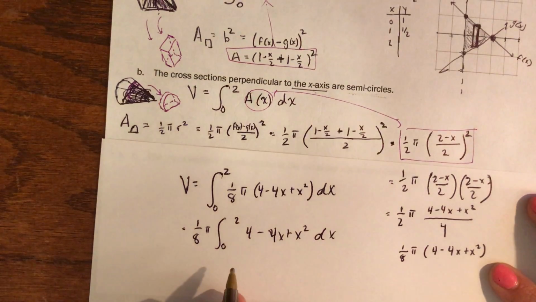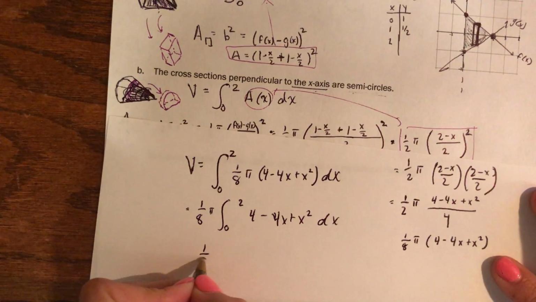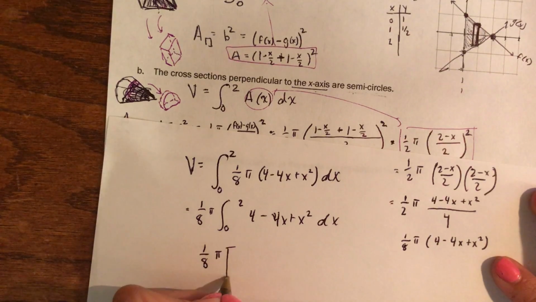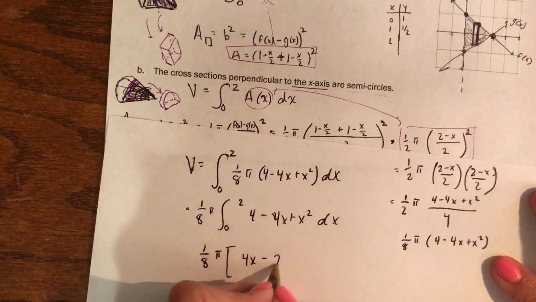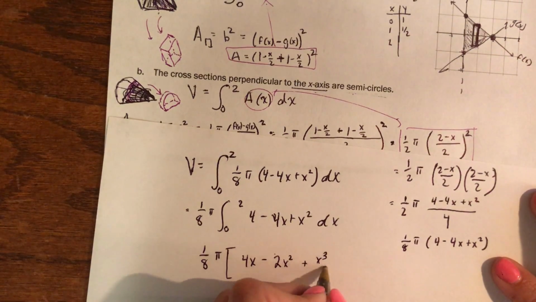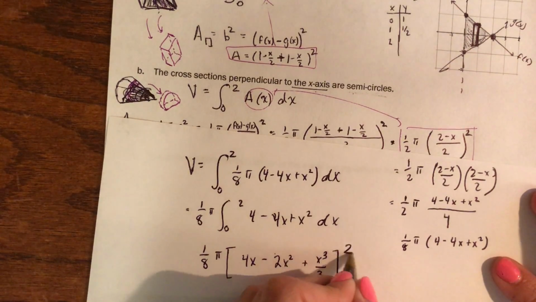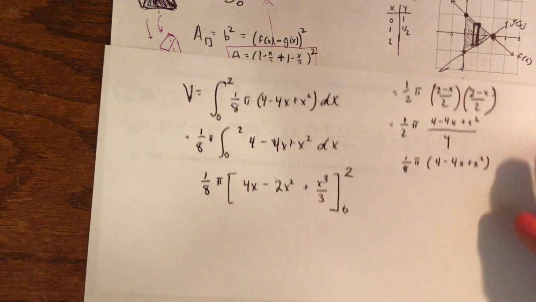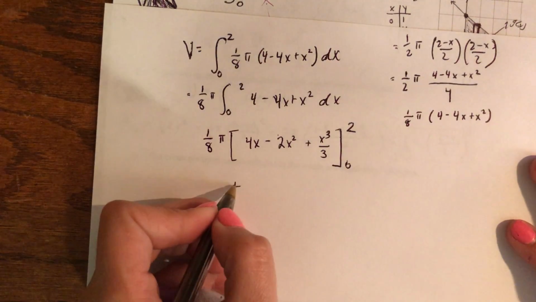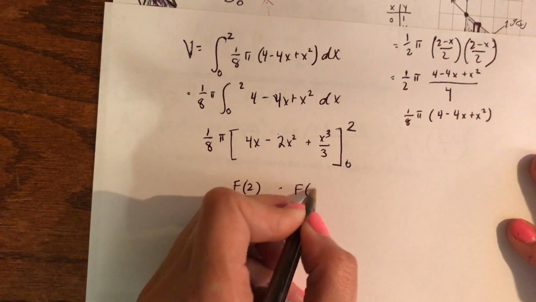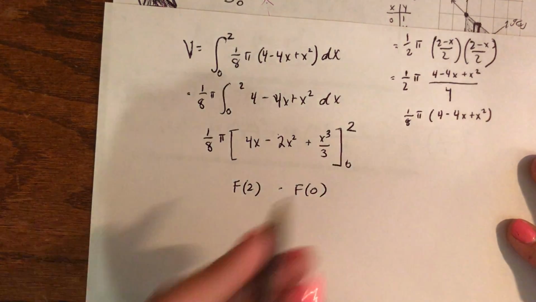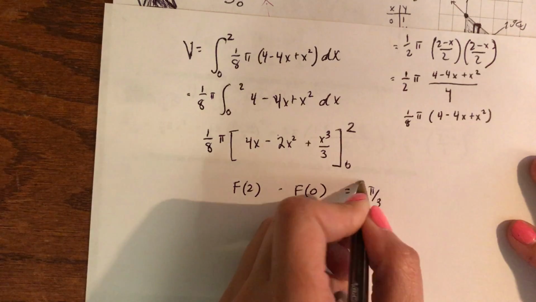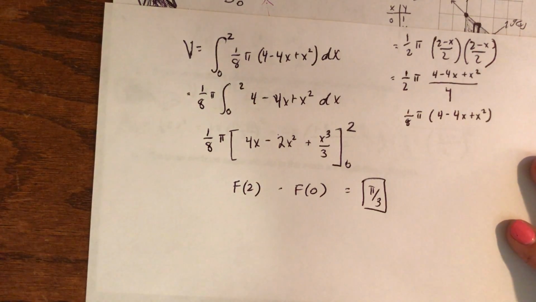Okay. And then we integrate. This becomes, keep the constants, 4x minus, again, this simplifies eventually to 2x squared plus x cubed over 3. And we're integrating from 0 to 2. Okay. And again, we're doing the fundamental theorem of calculus, so f2 minus f0. Okay. And I'm not going to go through all of those steps, but your final answer should be pi over 3. Okay. One more example.